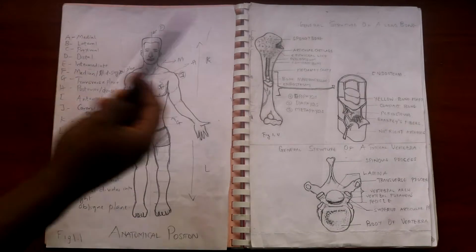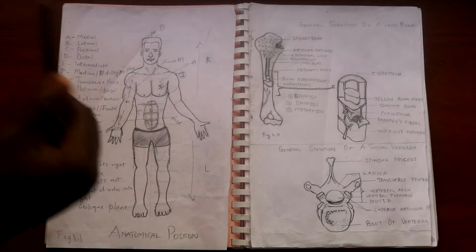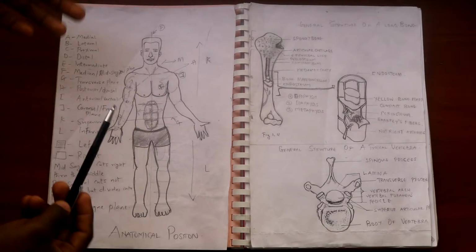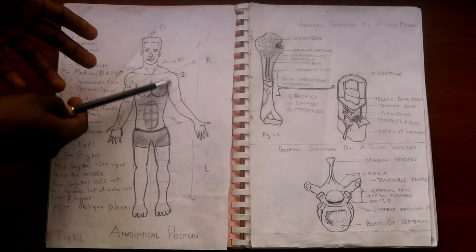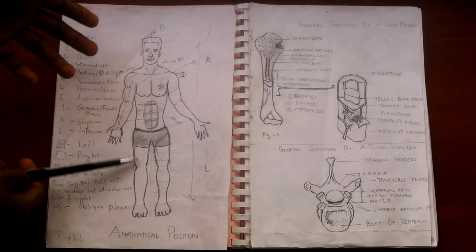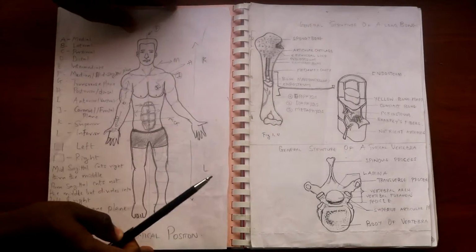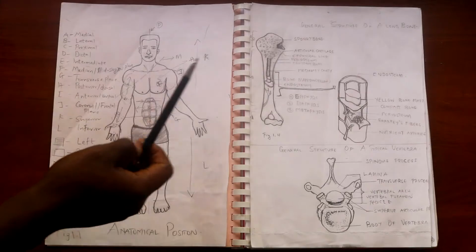Alright, so we are going to be looking at the general structure of a long bone. Now the long bone, like I told you, is located in these regions, for example, the humerus and the femur. When we remove the bone from the body, it looks something like this.